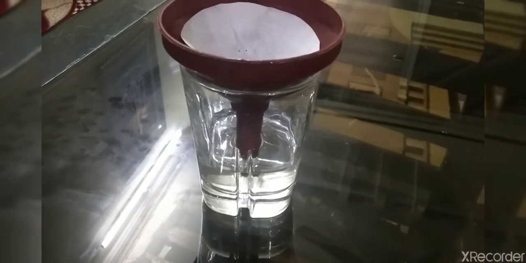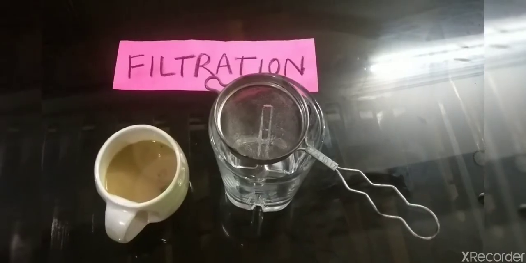So now after pouring, you can observe that the sand is collected on this filter paper because it was too big to pass through the small holes of the filter paper, but water being very small passes through the filter paper, and you can see it is collected in the glass kept below. So this process, when we use any filter to separate insoluble substance from its water solution, is known as filtration.